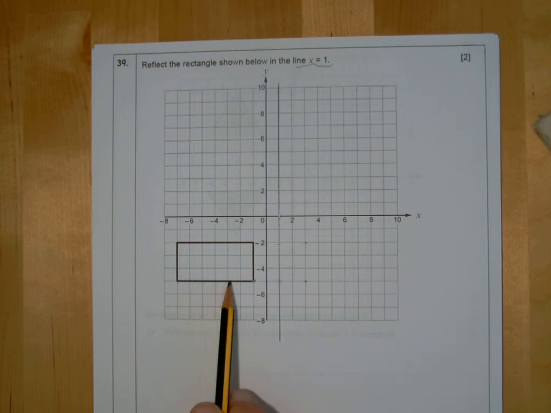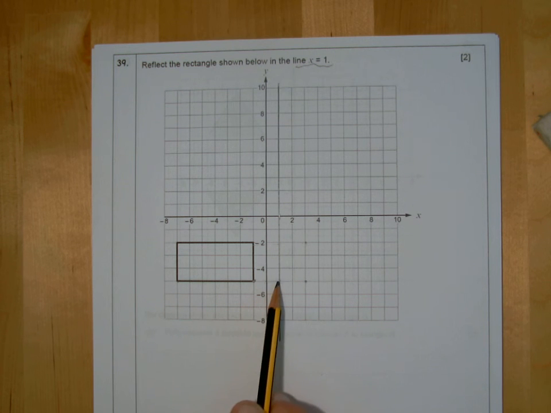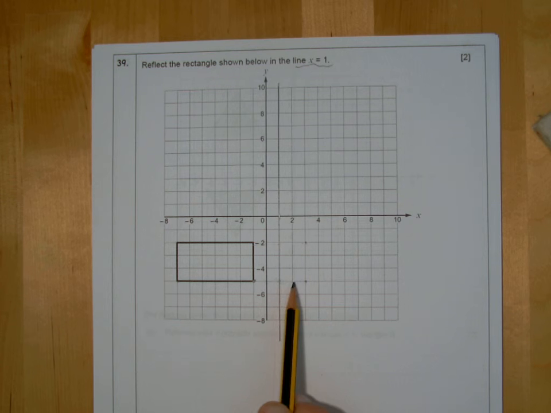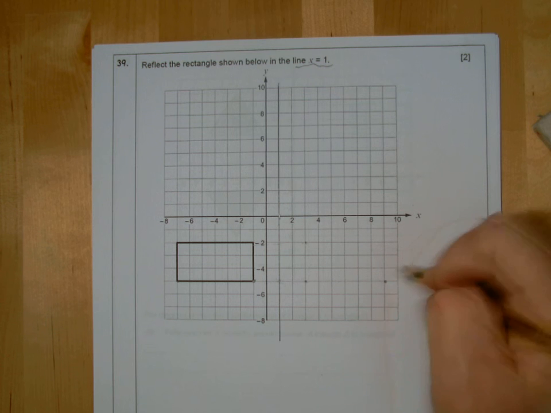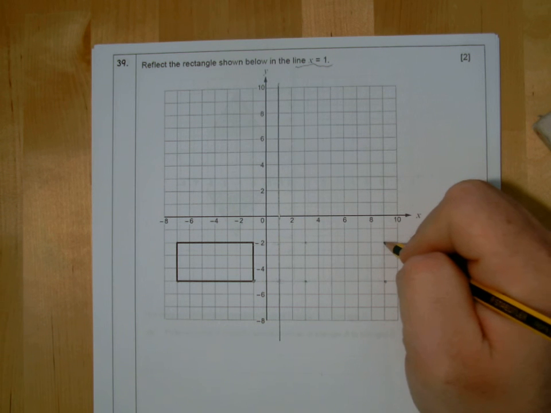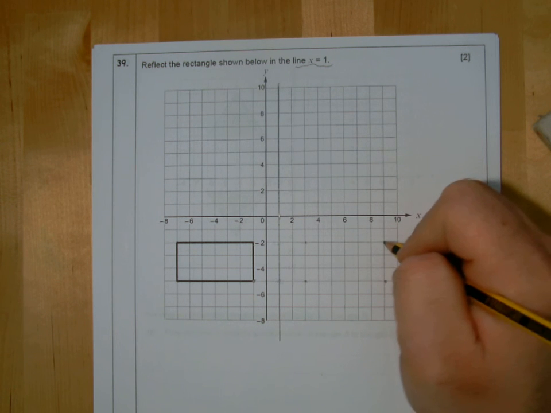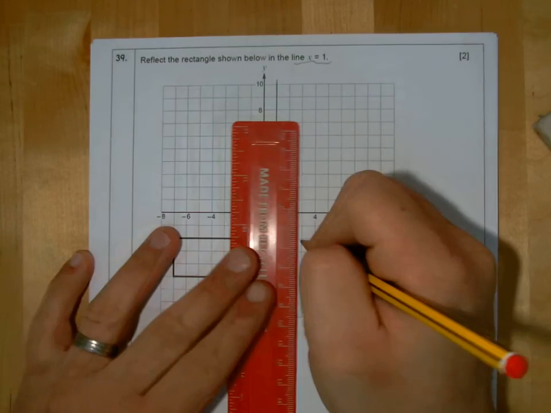1, 2, 3, 4, 5, 6, 7, 8. So we've got to go 8 squares back. 1, 2, 3, 4, 5, 6, 7, 8. And we're there. We know then that the other point's got to go above it. So we can draw our rectangle.